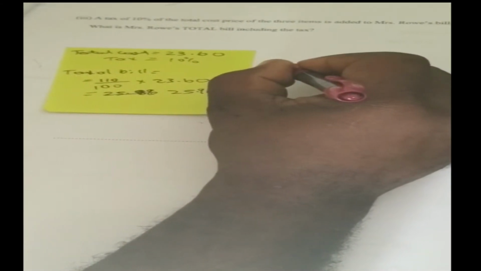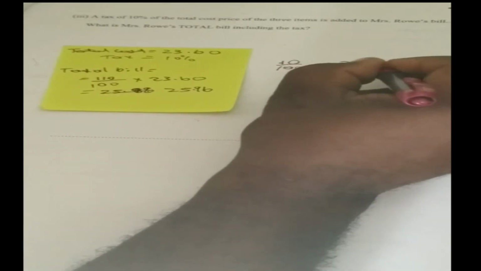We could then try to find what is the 10%, in which what we would do is say 10 over 100 times 23.60, divided by 100.